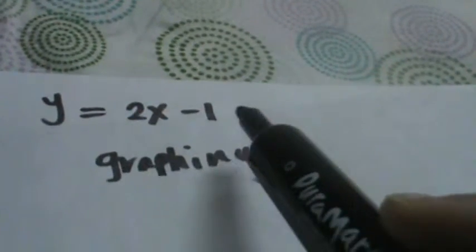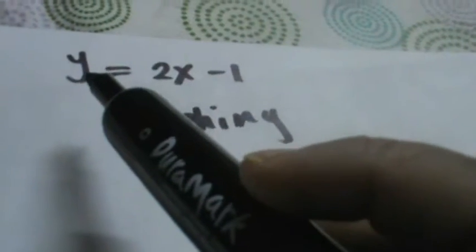Okay, so we're going to do a quick review on graphing. We're asked to graph this equation, y equals 2x minus 1. First of all, if this was a multiple choice question and I'm in a rush, I have a graphing calculator. This is in slope intercept format.